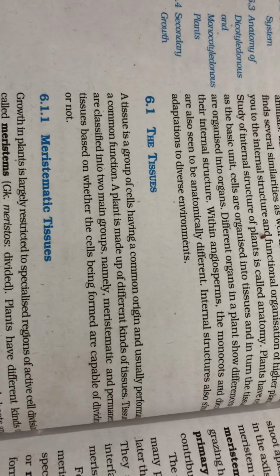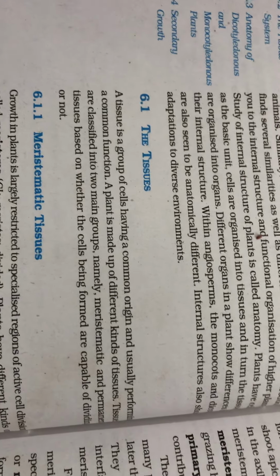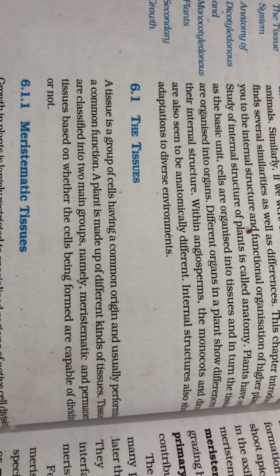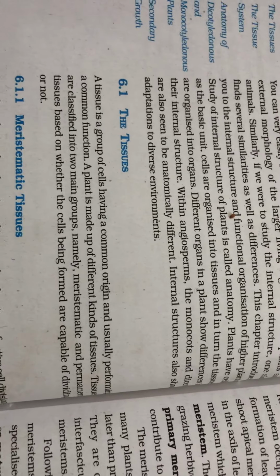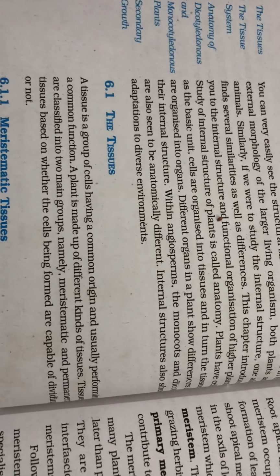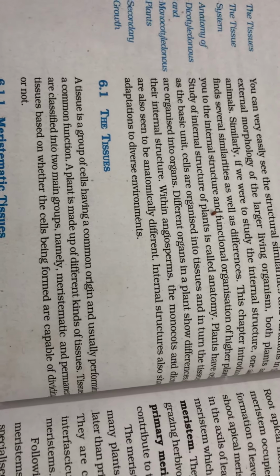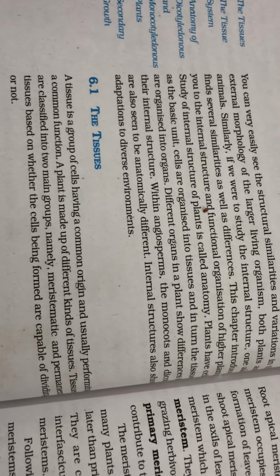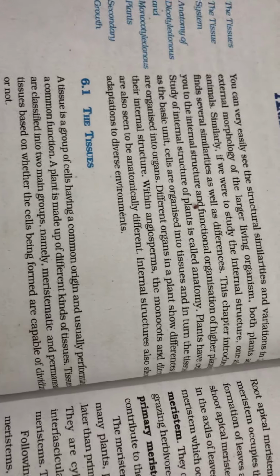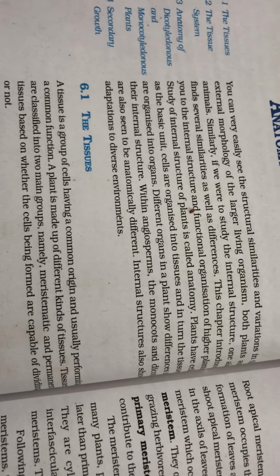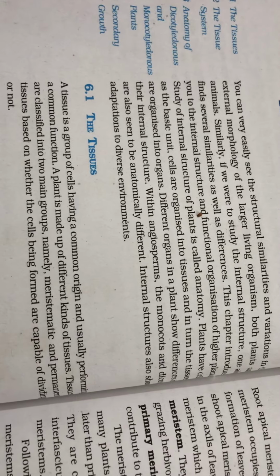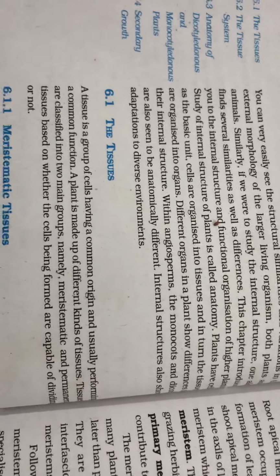Now we will see about the tissue. What is called the tissue? A tissue is a group of cells having common origin and usually performing a common function. Remember, tissue means what? The group of cells having common origin and performing common function. So they are derived from the same place, right? Common origin and common function is called the tissue.